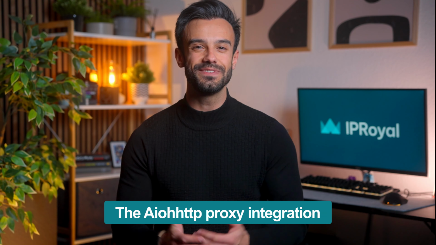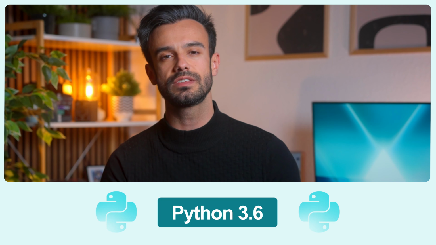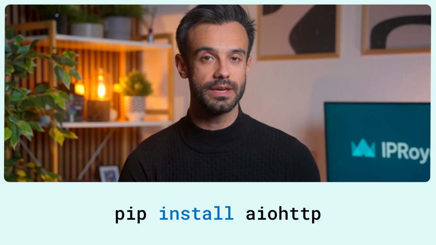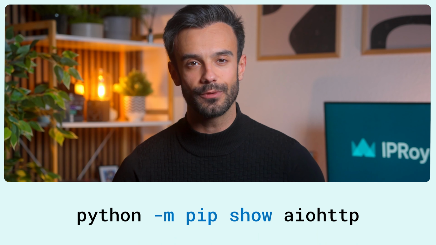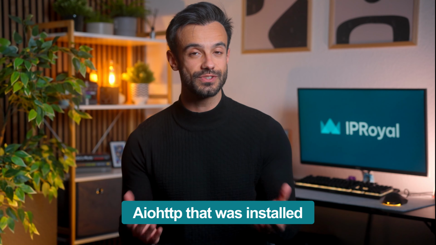Now let's get started with the aiohttp proxy integration. Just follow these steps and you'll be scraping data with proxies in no time. Before diving into Python proxy setup, make sure you have Python 3.6 or later installed on your system and rotating residential proxies ready to go. I'm assuming you already have the aiohttp library installed on your OS, but if not, now is the right time to do it. Just open your command prompt and type in the following command. Once it's done installing, run the following code to make sure it's installed correctly. You should see the version of aiohttp that was installed. If you do, you're all set to move on to the next part.